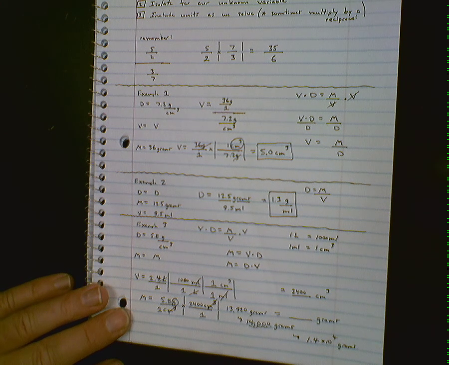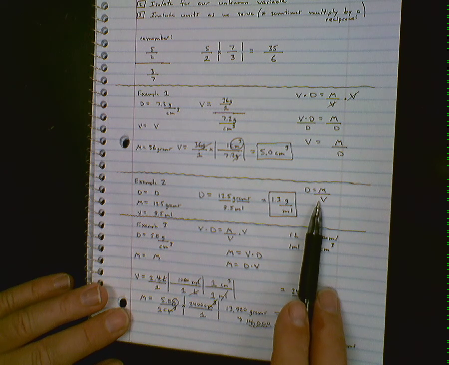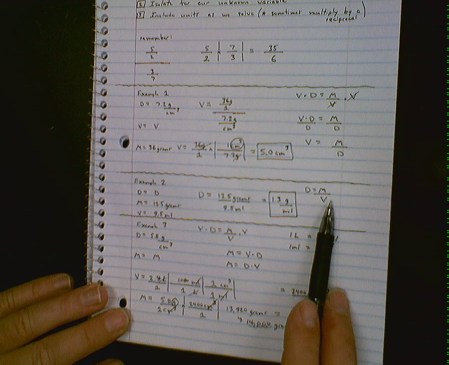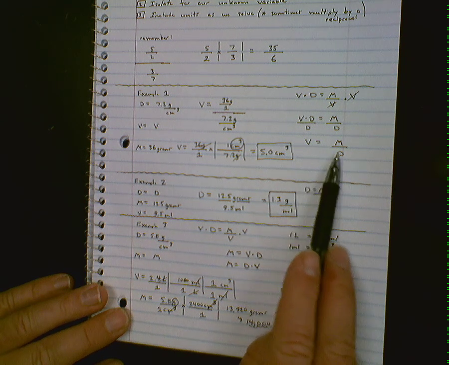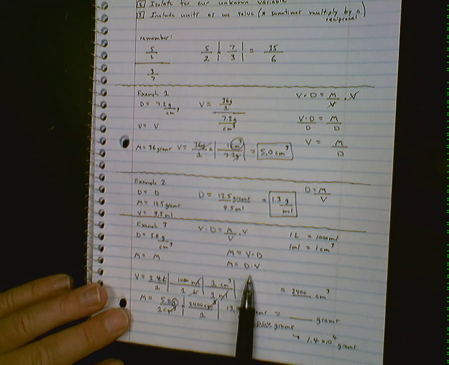We're going to be doing this a lot in chemistry, where we take original formulas like D equals M over V, and we manipulate variables and solve for unknowns. So in these examples, we isolated V and solved for it. We isolated D and solved for it. And we isolated M and solved for it.